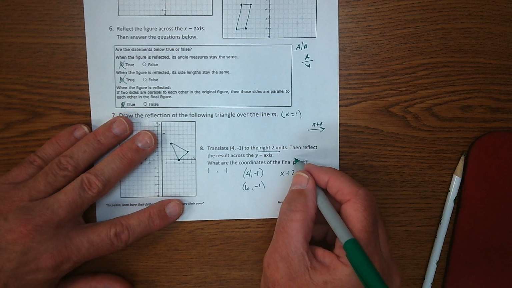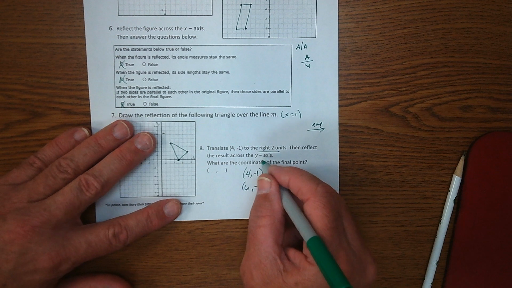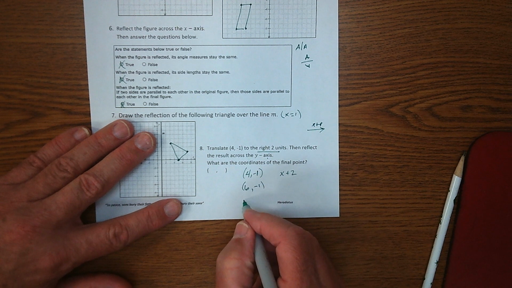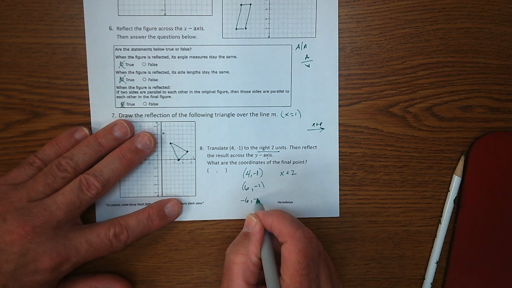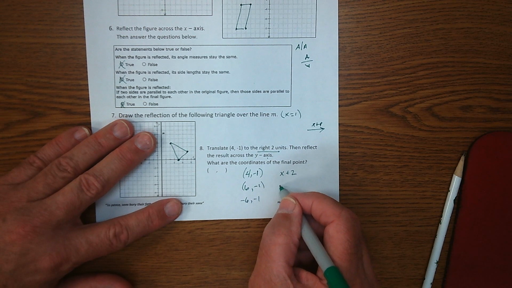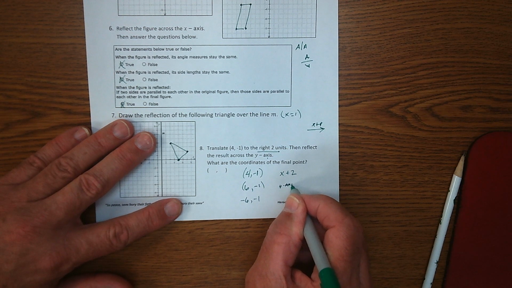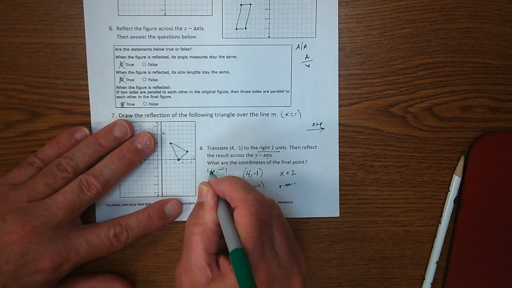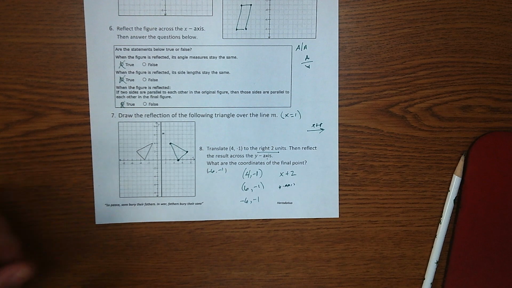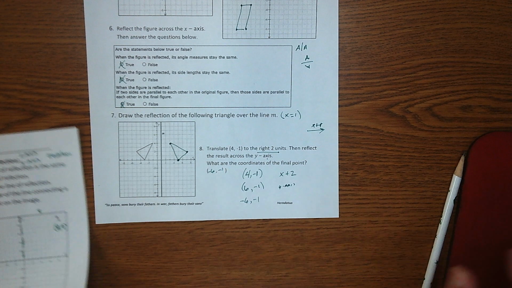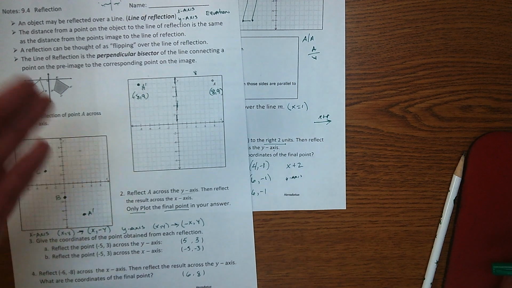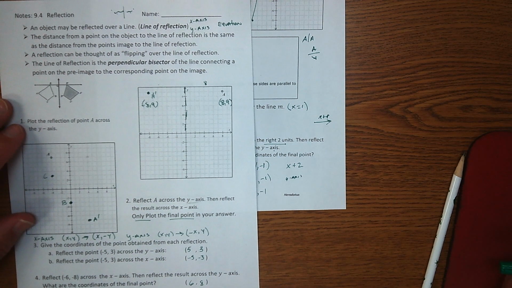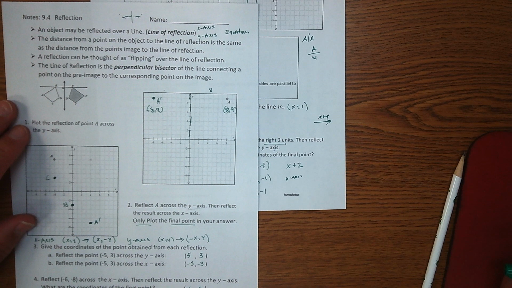Now I'm going to reflect it across the y-axis. According to my rule, across the y-axis, the x changes sign, so that becomes -6 and -1. When I go across the y-axis, okay, and so my final answer is -6, -1. Okay? Alright, we're done with that lesson. That's the reflection. Now this should look like a mirror reflection. If you held a mirror up to it, it looks exactly the same on the other side. Okay? Alright, that'll be done pretty good for today.